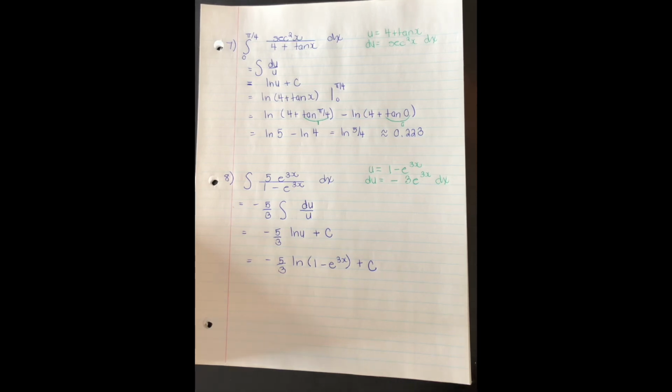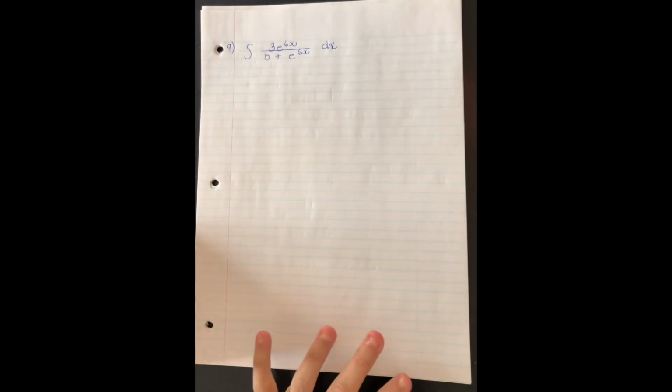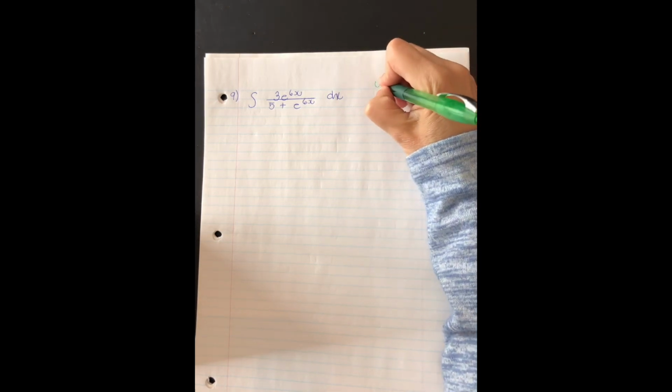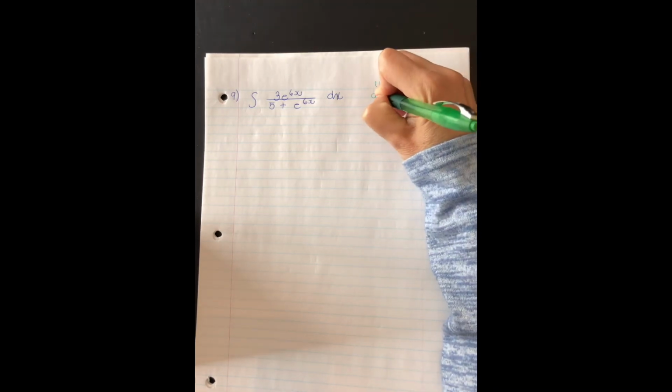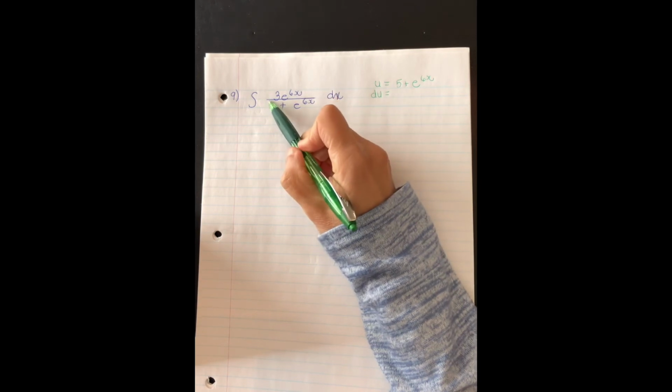Okay, I will do one last example with you, and this is problem 9. Oh, problem 9 looks a lot like the problem we just finished. Very, very similar indeed. Okay, so let's solve it in the same way. The bottom is our u. That binomial has an exponent only of 1. So we suspect logarithmic form.